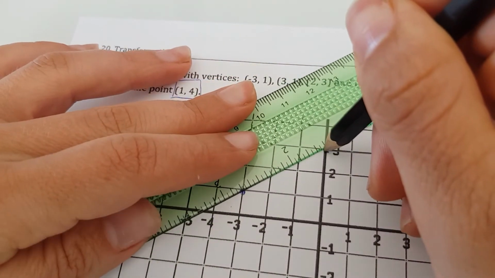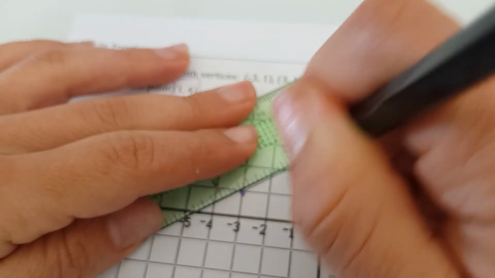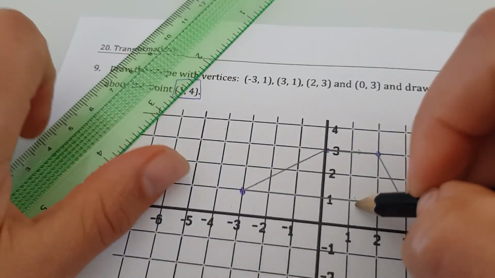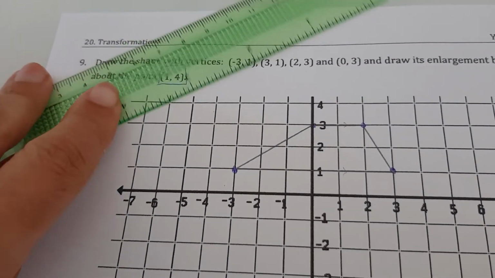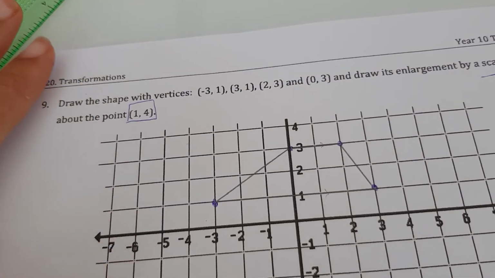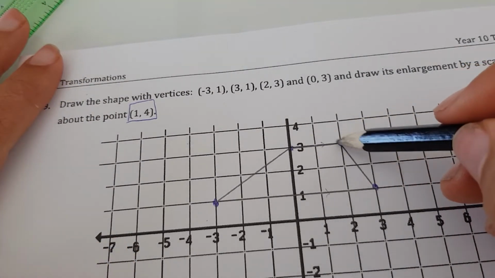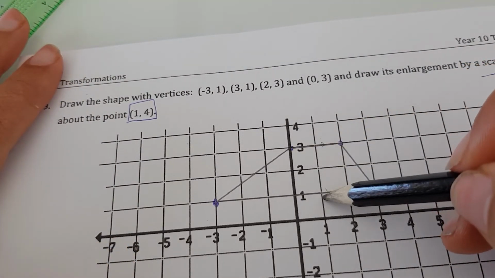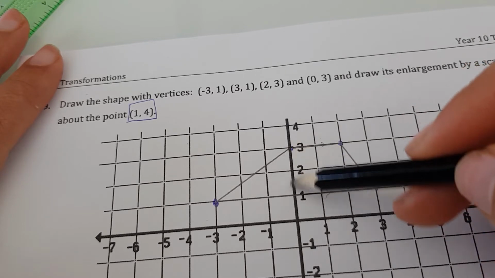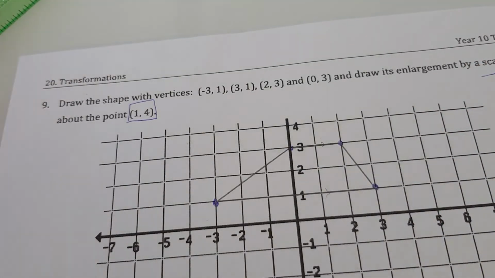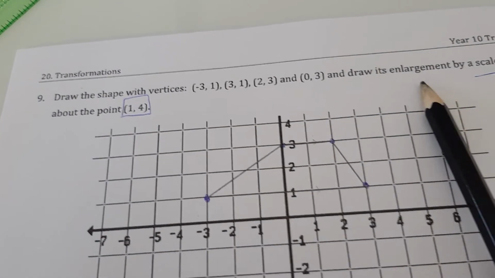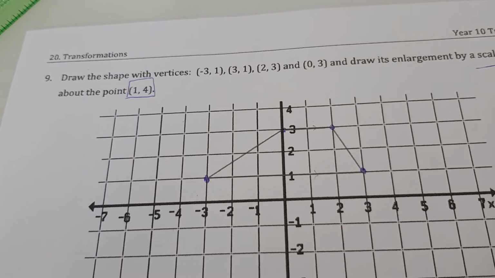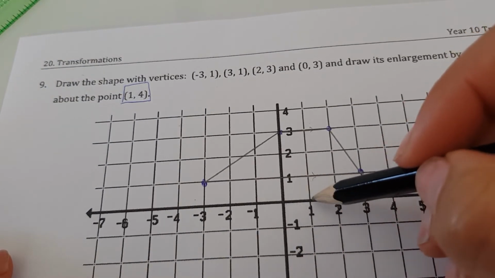It's got 2 sides that are parallel. Only opposite sides are parallel. That is called a trapezium. And the area of a trapezium is adding up the parallel sides, a plus b, times the perpendicular height, on 2. You have to remember the previous topics. So, draw the enlargement by scale factor 2 from the point 1, 4.